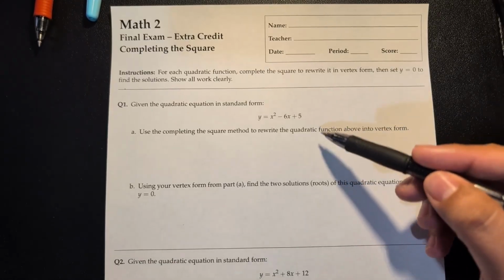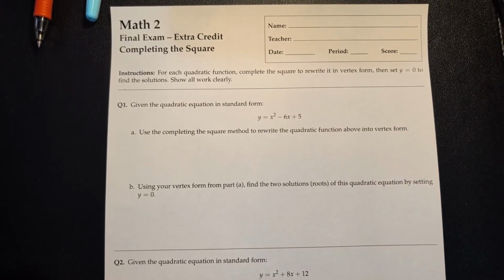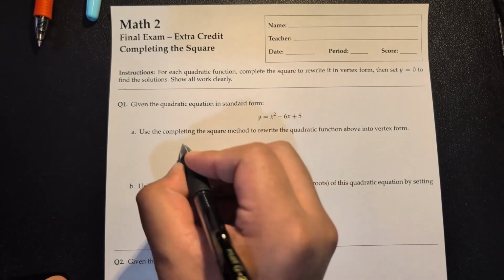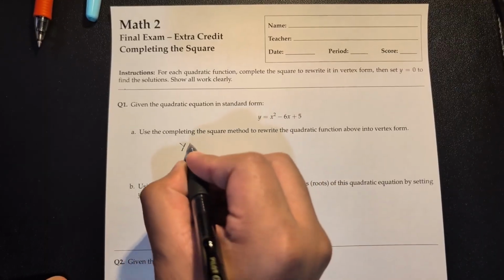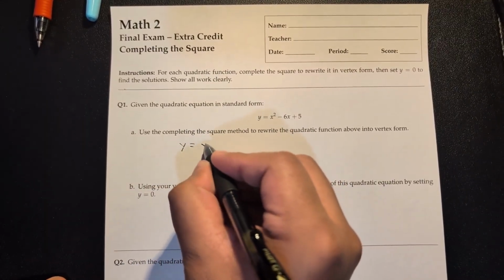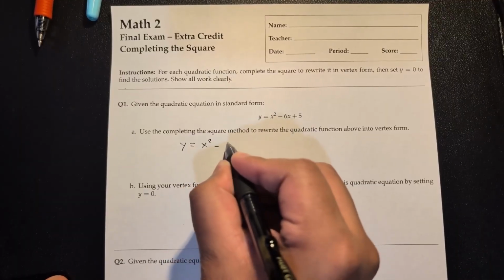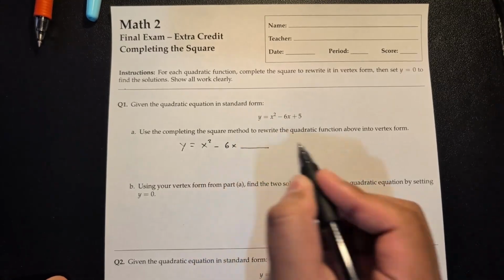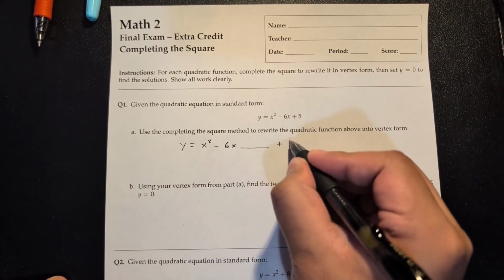And this is the kind of problems you could expect on the final. So let's start with y equals x squared minus 6x. And I want to give myself a little bit of space. Plus 5.